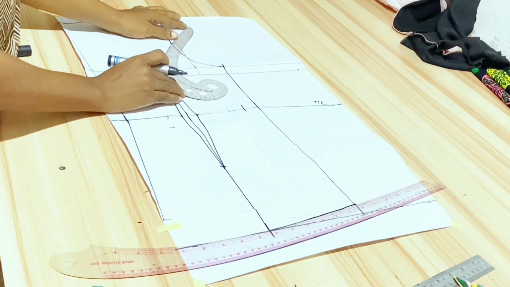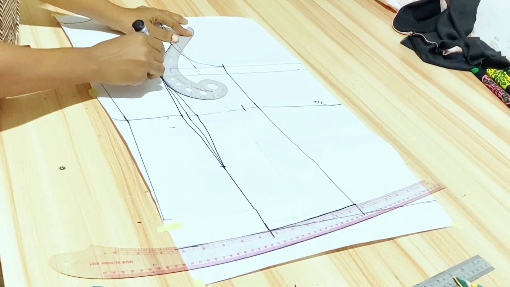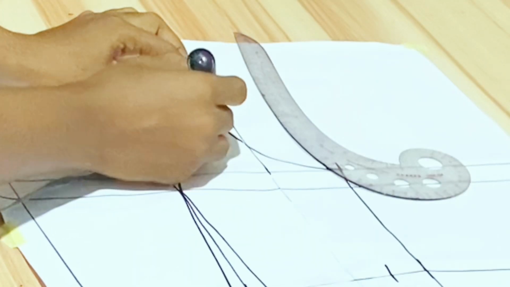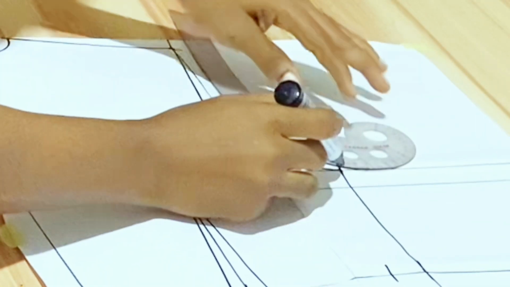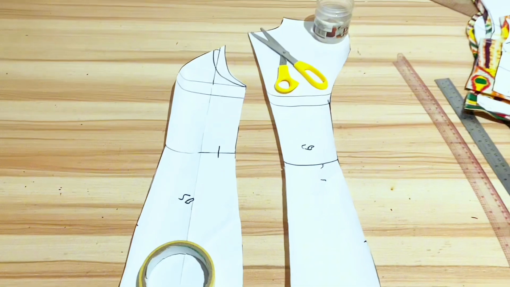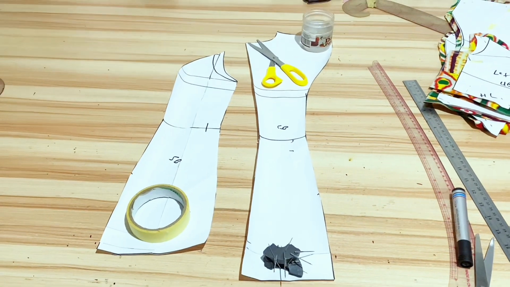Draw the princess dart line to the armhole. Extend the line by 1 inch. Redraw the armhole curve. The altered back pattern is complete.